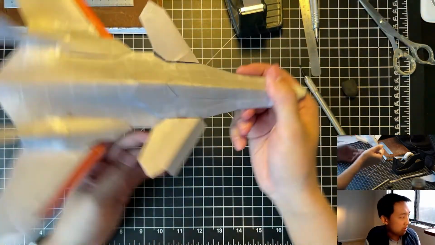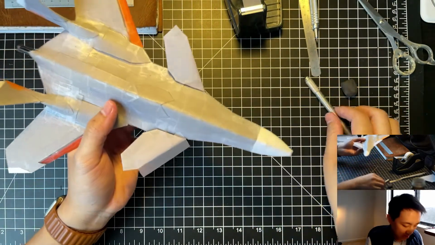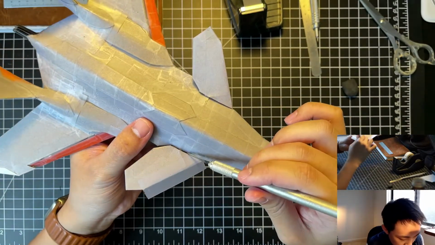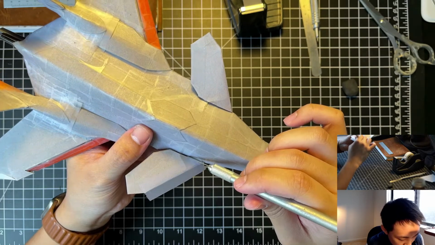Pretty good fit. Okay. I just gotta trim off the excess, like on the other side.